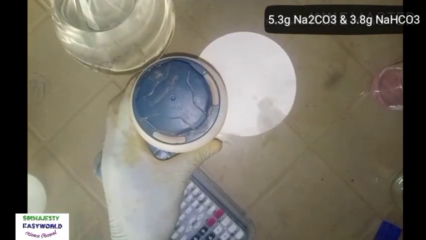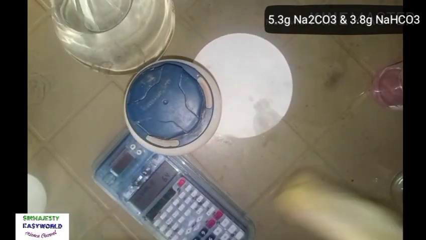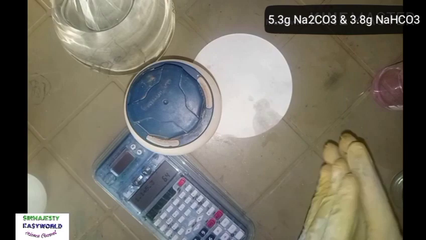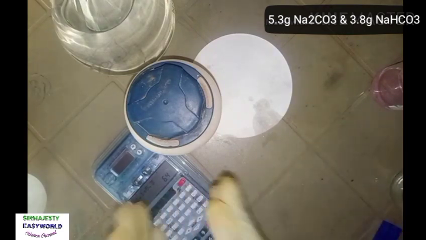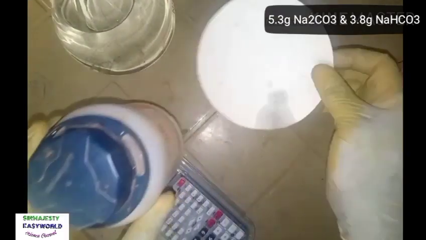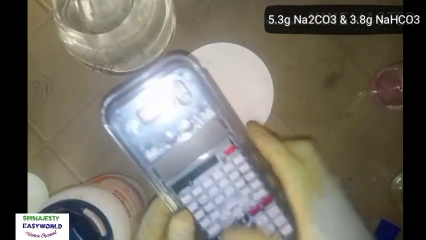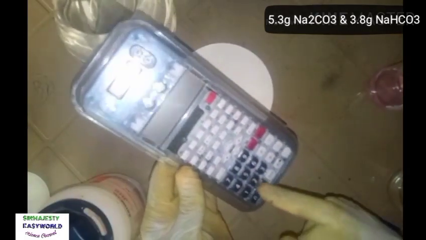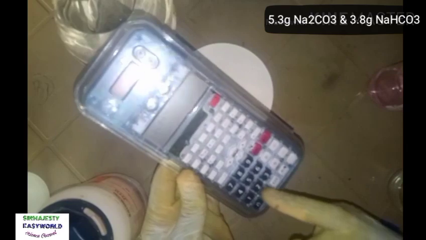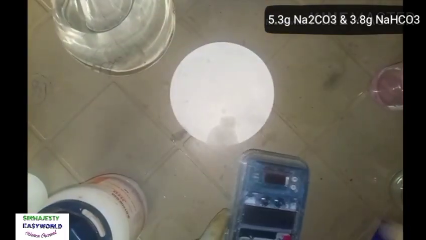Then when you have gotten the 6.4, you want to also measure the 3.8. You can do it separately or collectively at the same time, or to stay on the safer side, you keep away this one. This is the 5.3. You bring another filter paper and know the weight also. If the weight happens to be 1.1 again, you now just add 1.1 plus 3.8. You have 4.9. You still do like you did.